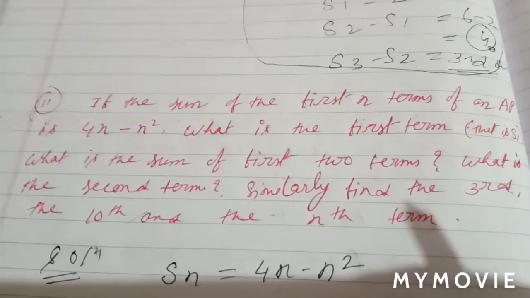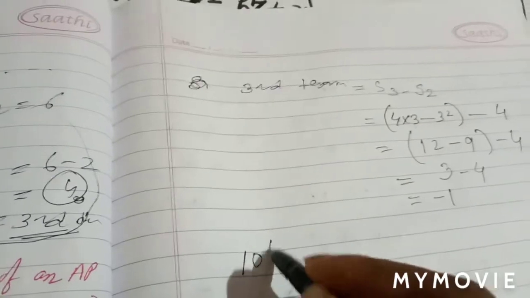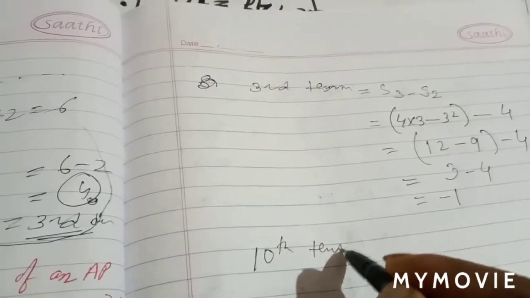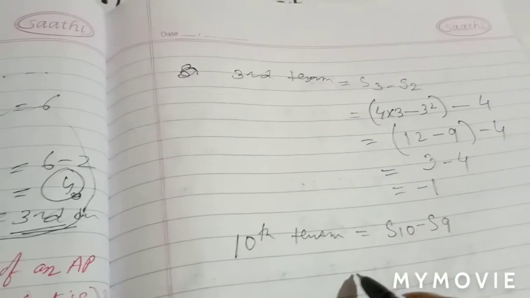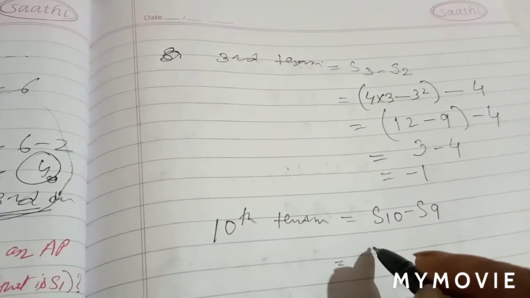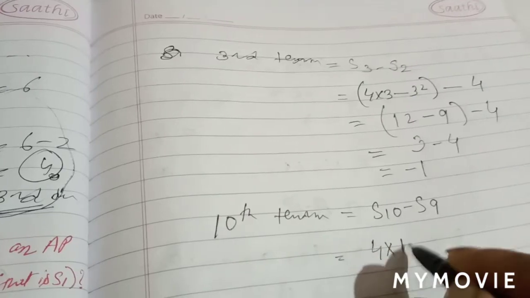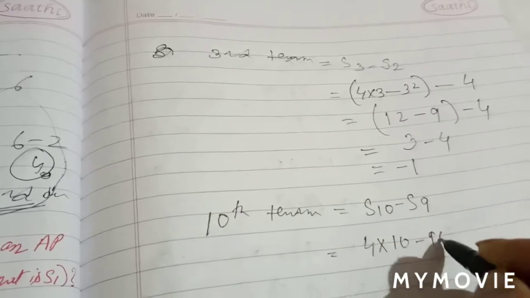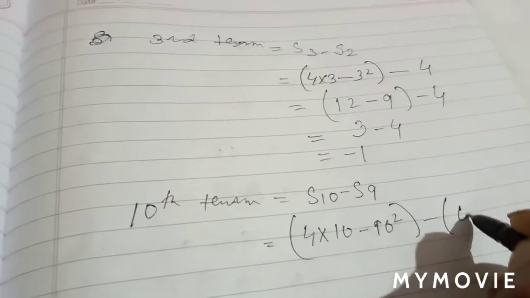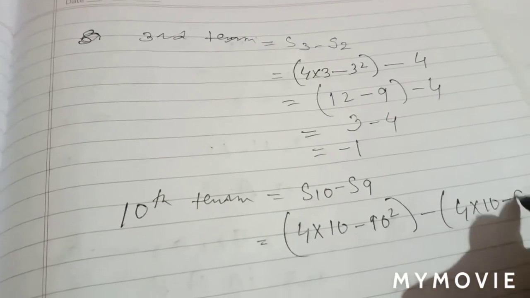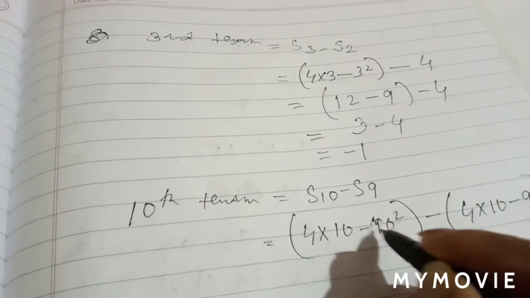Next, the 10th term. S10 minus S9. For S10 you have to use that format: 4 into 10 minus 10 square, minus S9, 4 into 9 minus 9 square. Okay, you are using the same format, don't forget 4n minus n square.